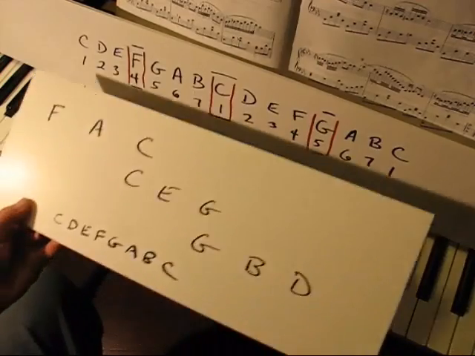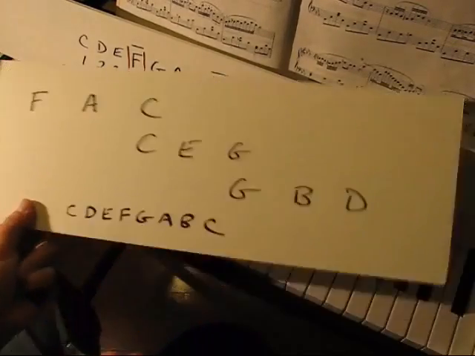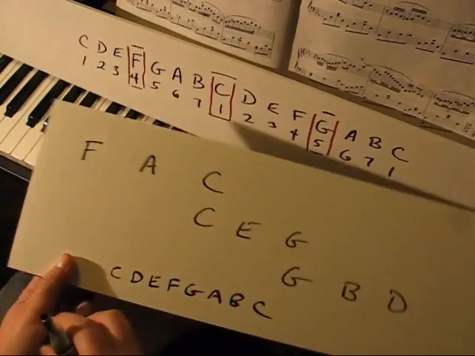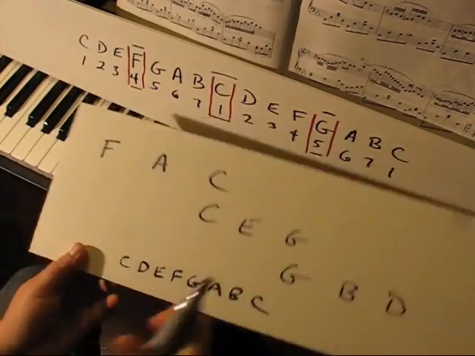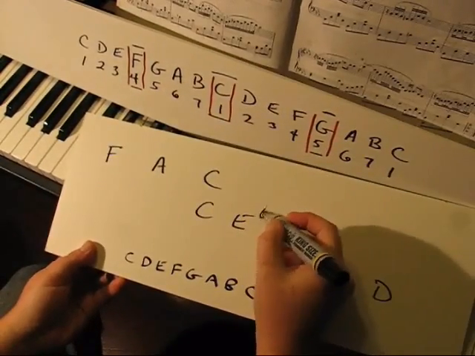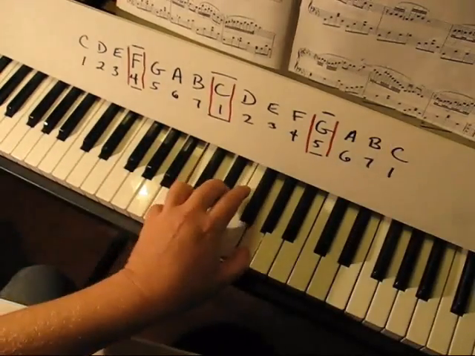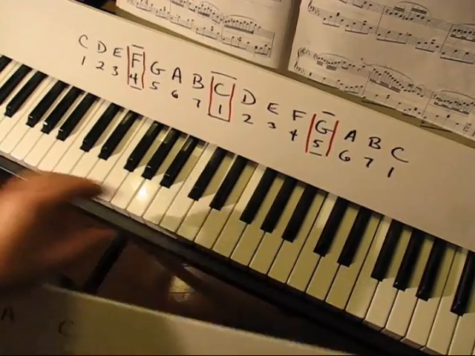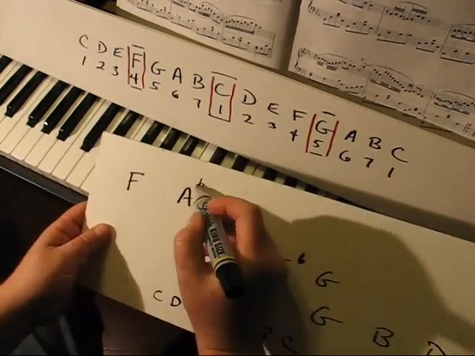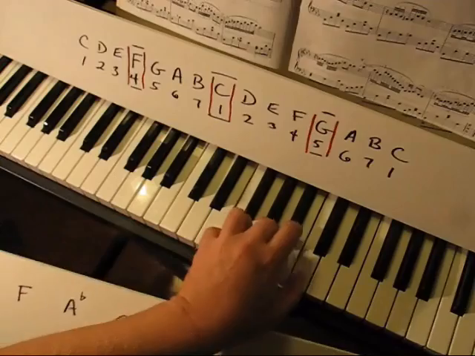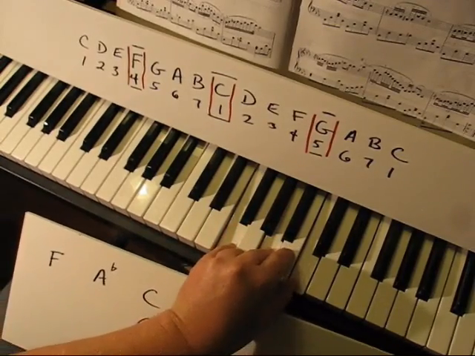Now if you take that same scale and alter it and make it a minor scale instead, what we call the natural minor scale, you'll find that we have to have an E flat instead of an E, right? An A flat for the F chord instead of an A natural.